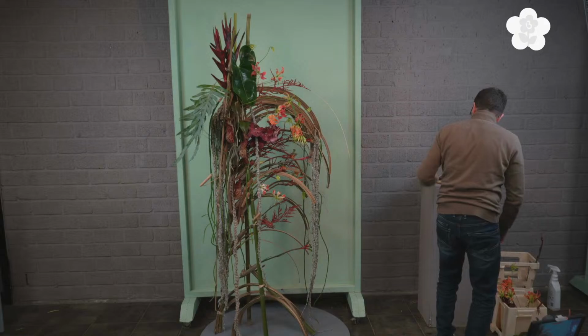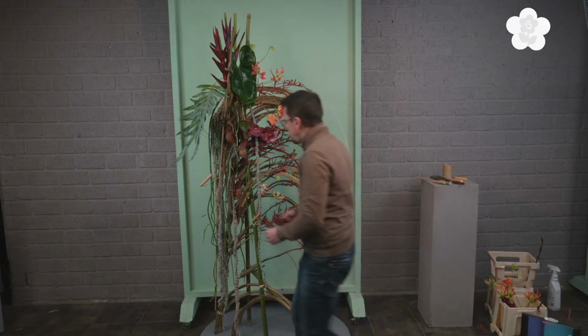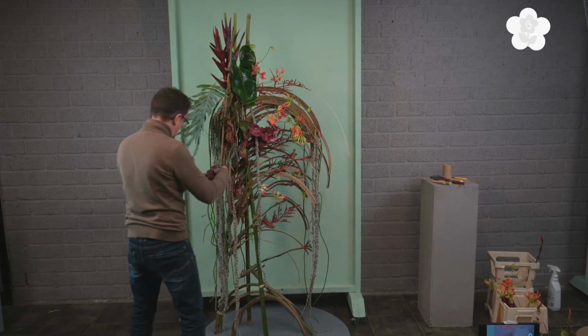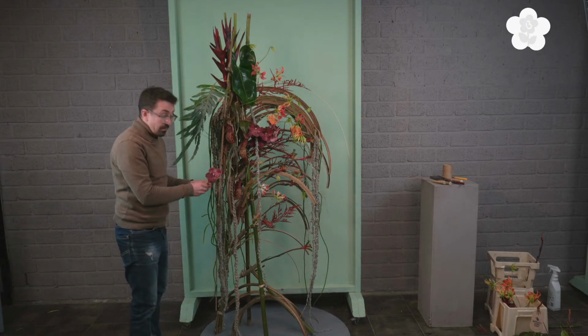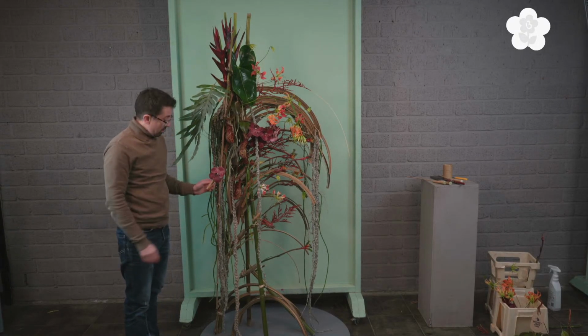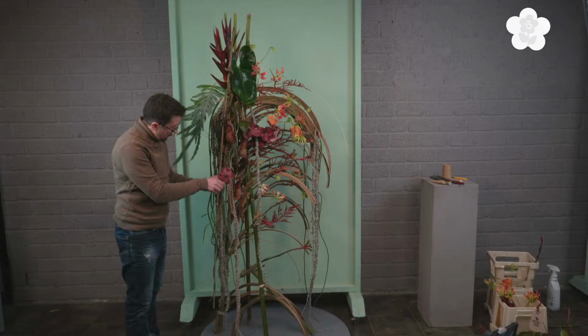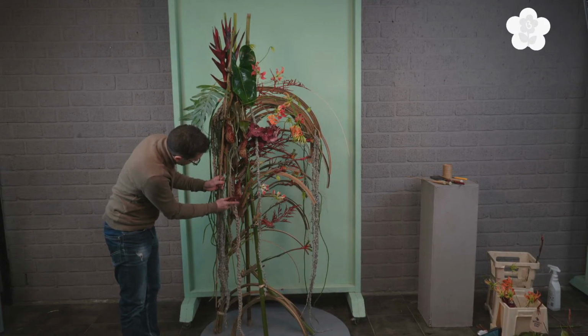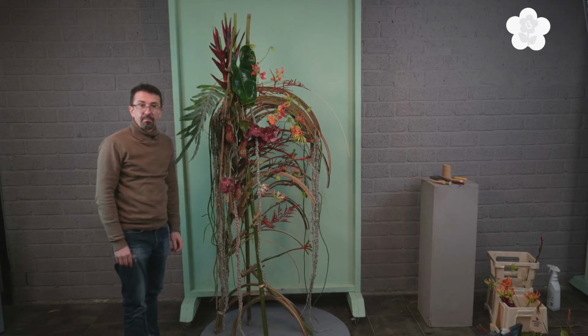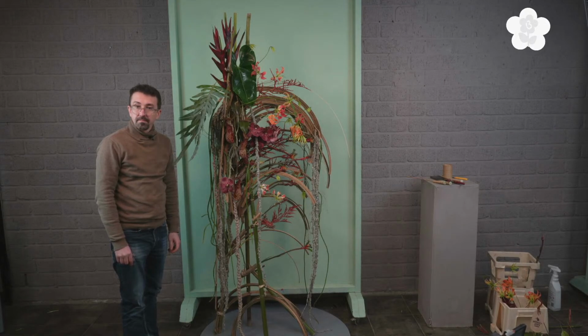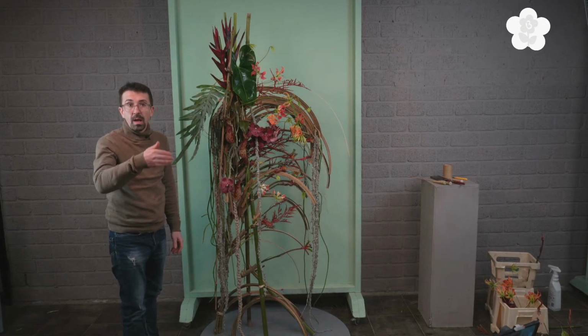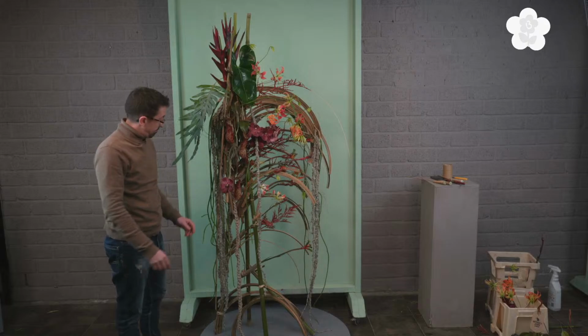Okay, I had one flower. Just to show, you know? Or something like this. And you add during your flowering.